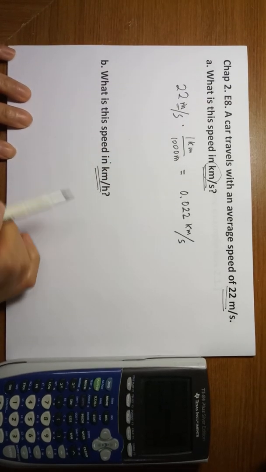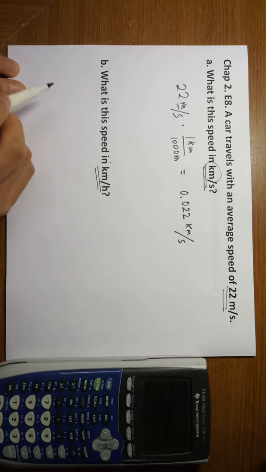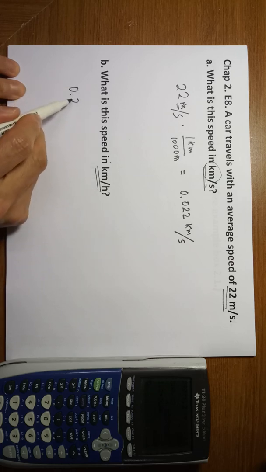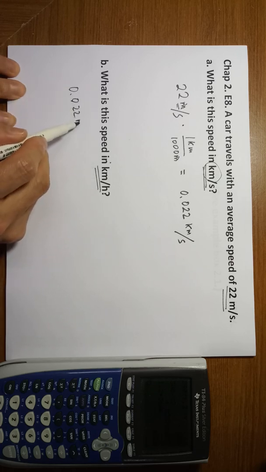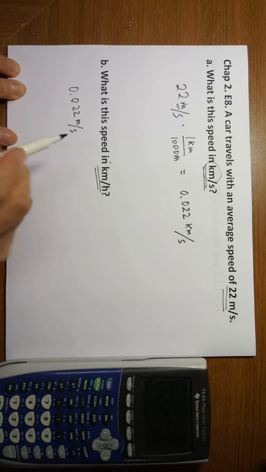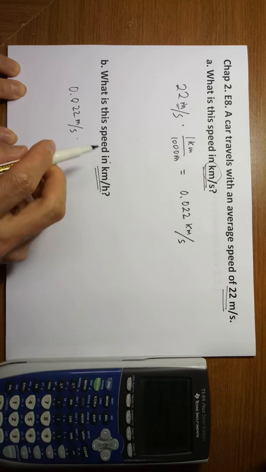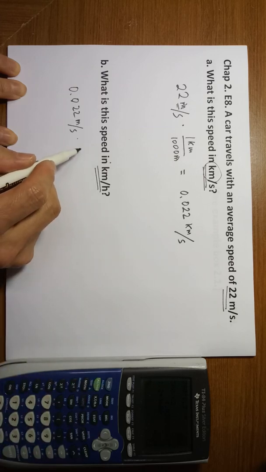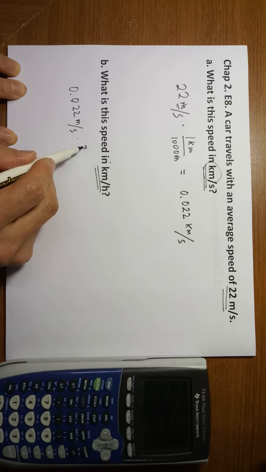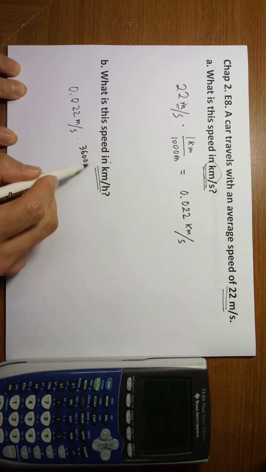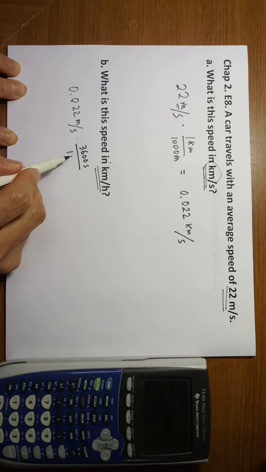And we need to convert to kilometers per hour now. 0.022 kilometers per second. And you already know from the previous example how many seconds are in 1 hour? 3,600 seconds in 1 hour, right?